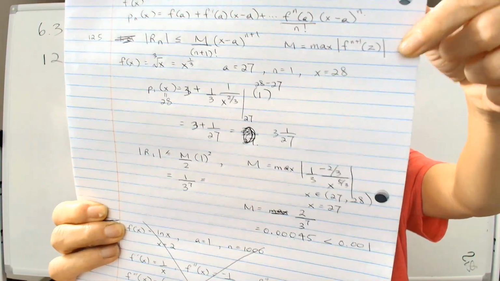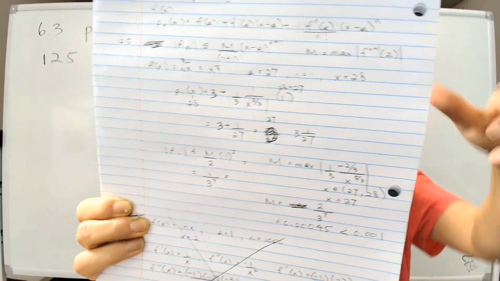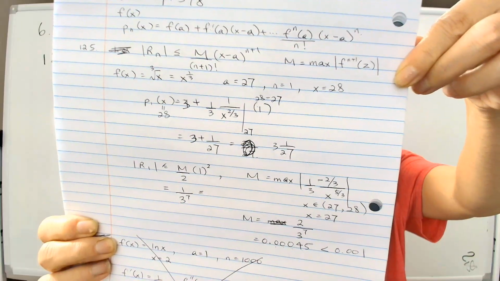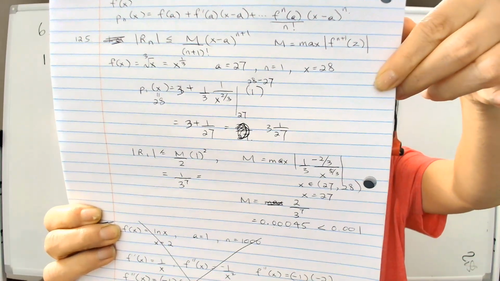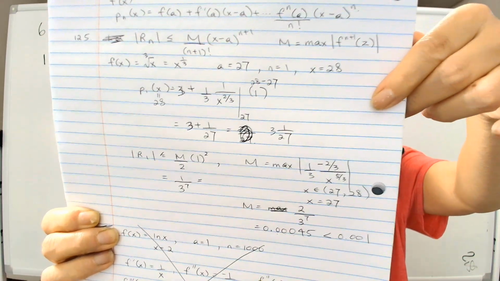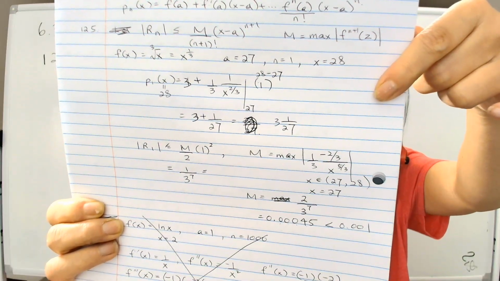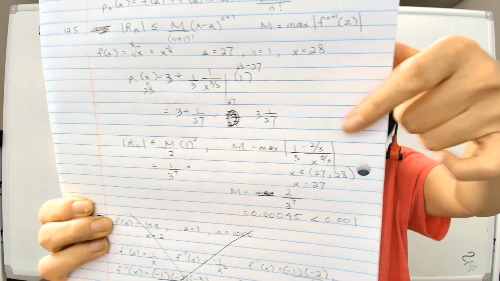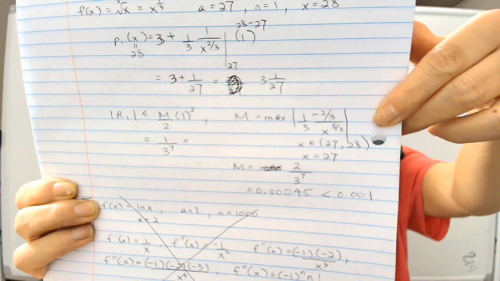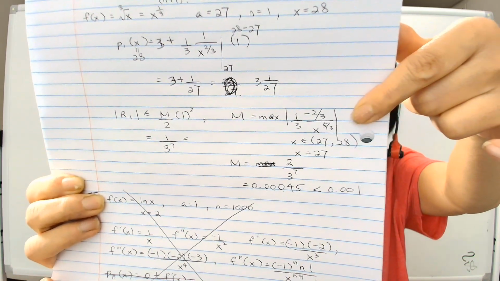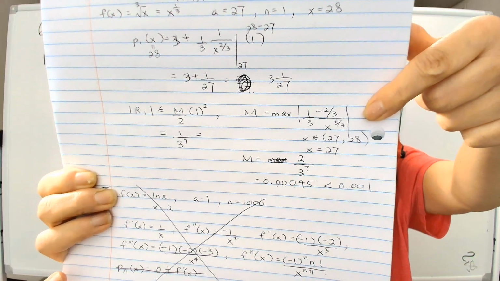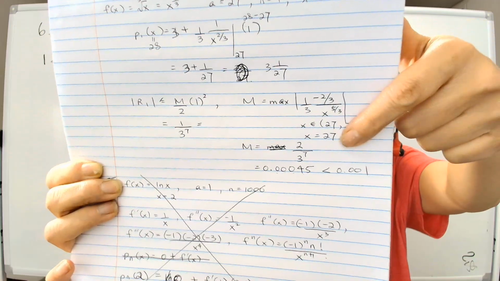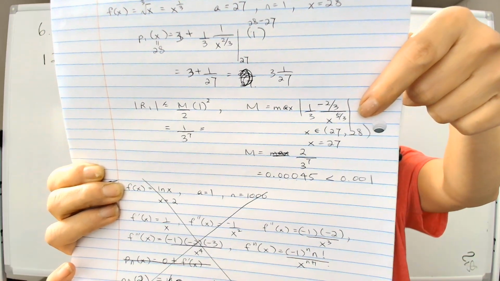M is the maximum of the n plus one derivative of f for the interval that is between x and a. So then f of x is that. We calculate P1 by plugging in the formula, maybe take the derivative, and then you come up with some value, and this is correct. And then next, we follow the formula for the remainder, figure out what the maximum of the M has to be. Being that x is between 27 and 28, x equal to 27 would cause the maximum to happen.